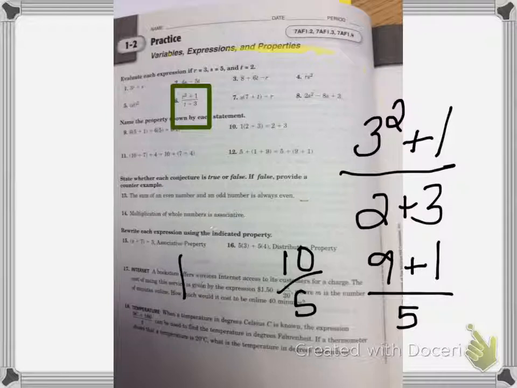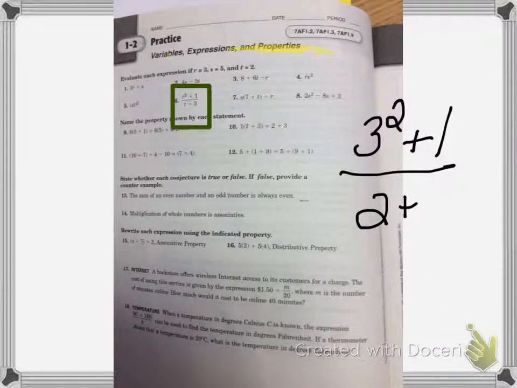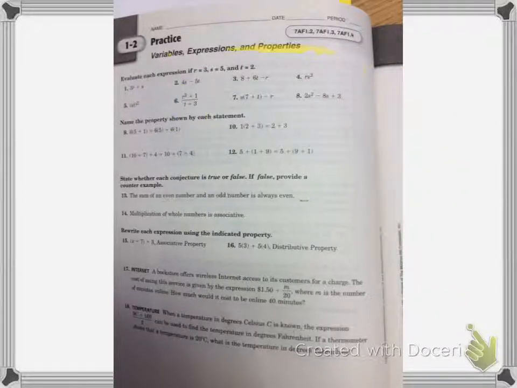That's how you're going to do all the ones for 1 through 8. You need to replace all the variables with the numbers. So don't get tricked. So if I do a number, which ones look like it's going to be tricky for you? 8.